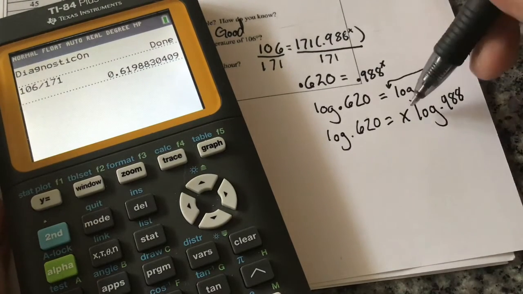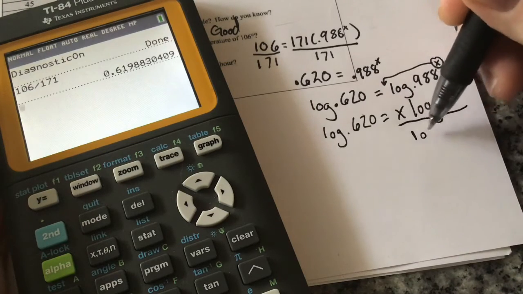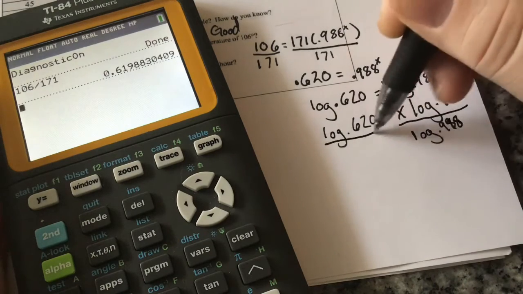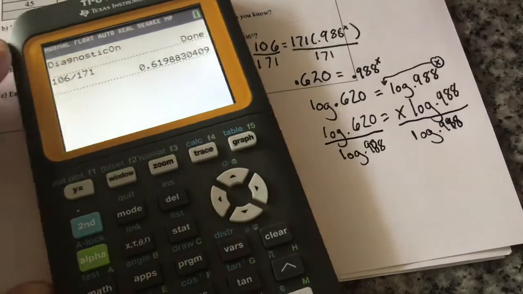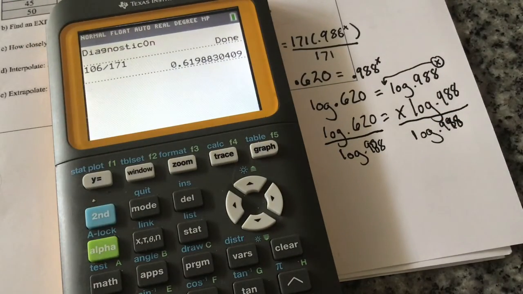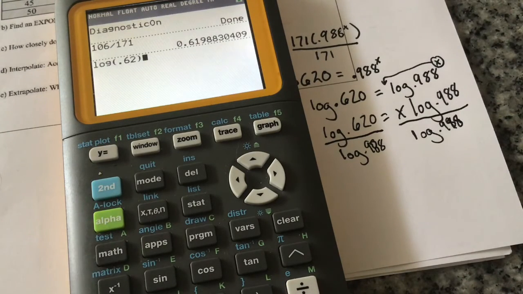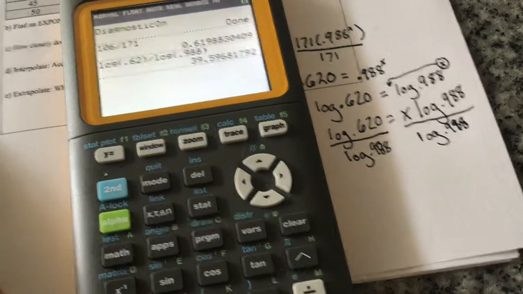And that will allow us, now that the x and the logarithm are separate, to divide by the logarithm of 0.988 to get x on its own. Remember, whenever you type this into your calculator, when you put in a log of 0.62, you have to close those parentheses to make sure that everything is calculated correctly. And we get 39.5 or 39.6.